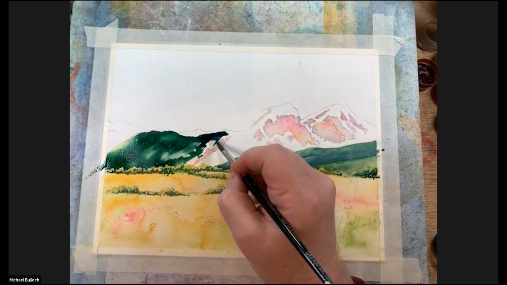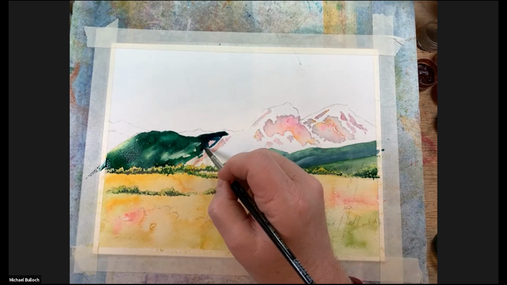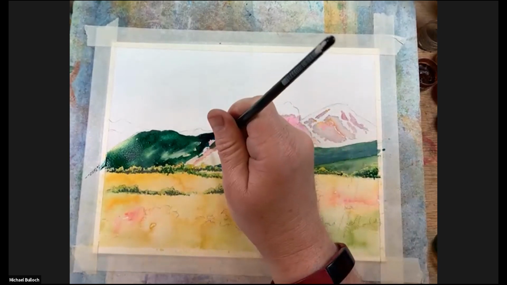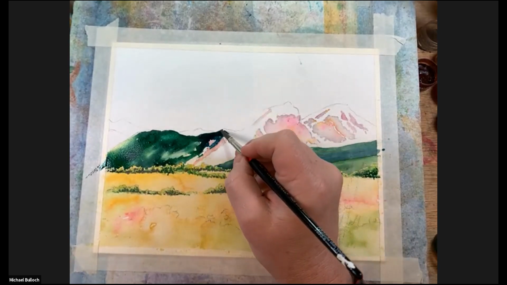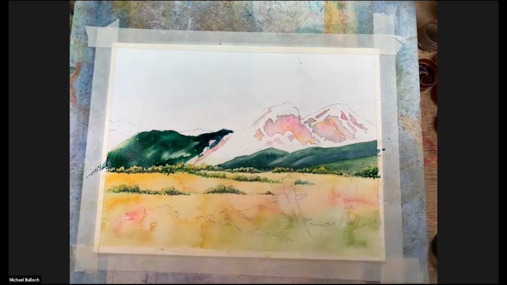And then I'm just going to paint around these little sides. Now, what's going to happen later, because these are so bright, we're going to come in with a light wash over the top of them later. Hopefully that makes sense.